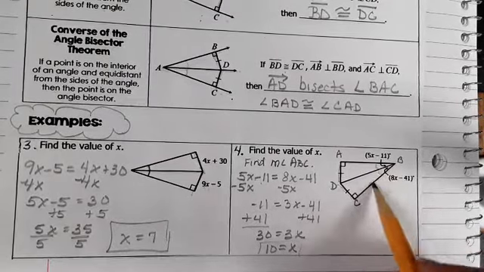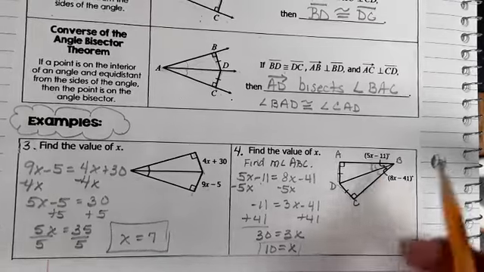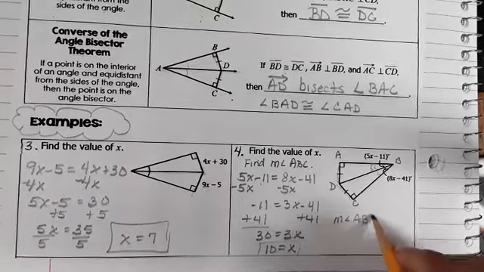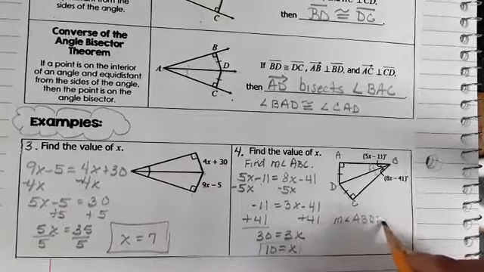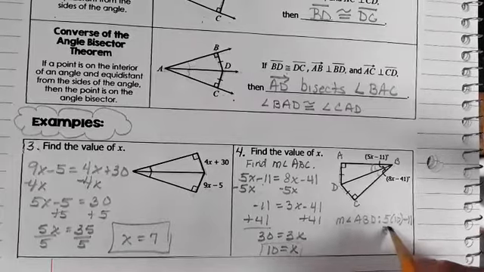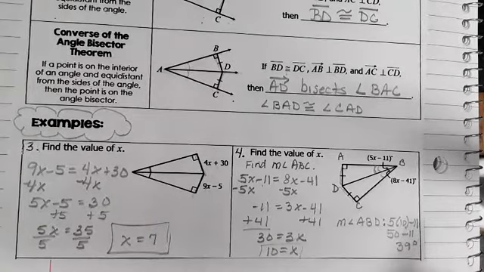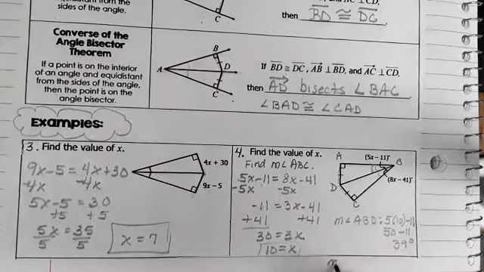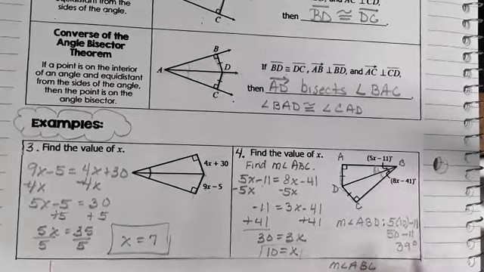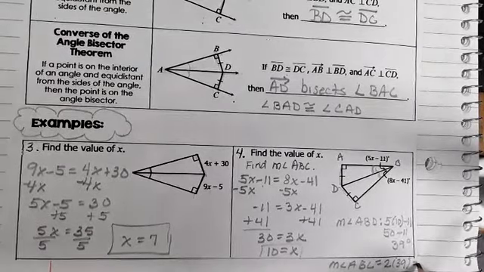So now we need to find this entire angle here. All we need to do is find the value of one, and we can double that. So if we first find the measure of angle, say ABD, that'll be 5 times 10, and subtract 11. That'll get us 39 degrees for that angle. So the final question is the measure of angle ABC. So remember, if this is 39 degrees, we know both are 39 degrees, so we just need to double that. And that'll get us 78 degrees.